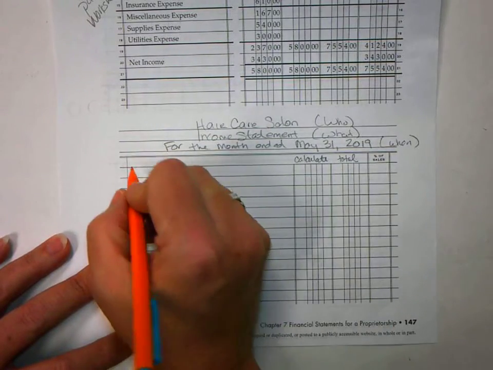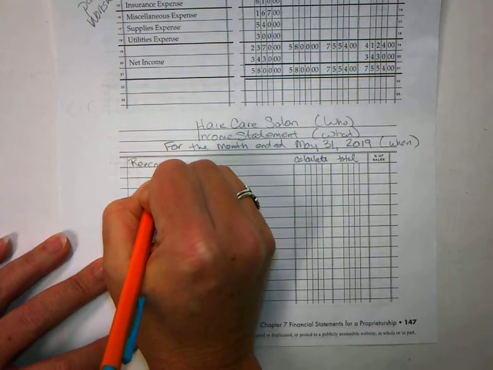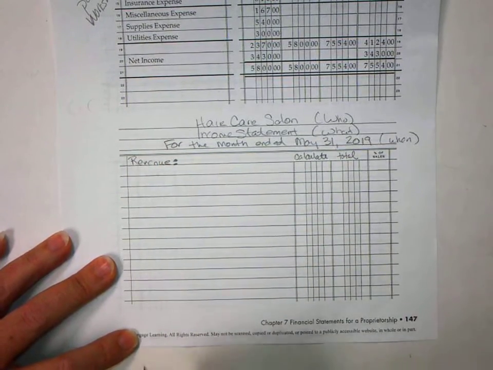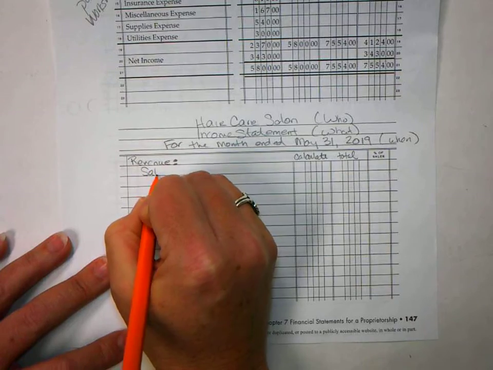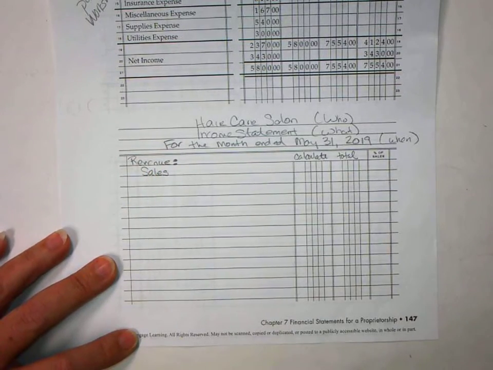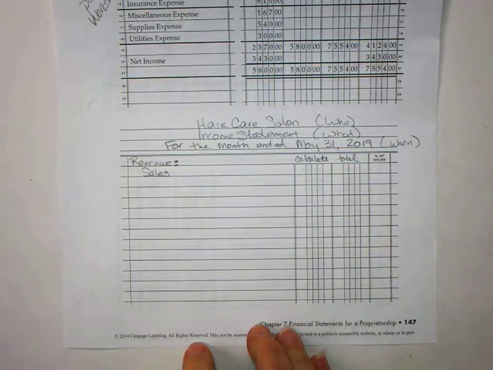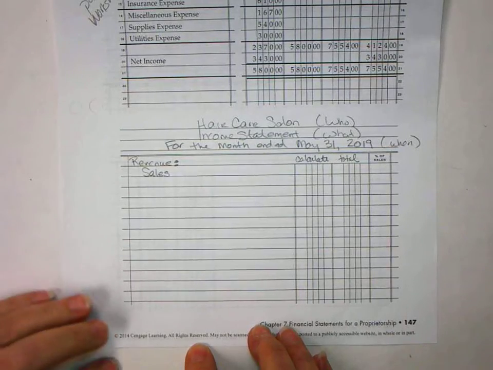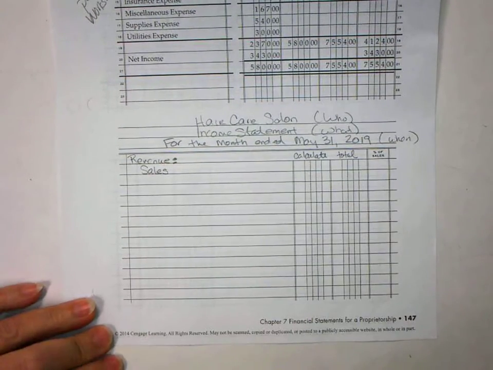All right, our first section will be revenue. We'll indent a little bit, and the only thing that we have for revenue is sales. Later on we'll have things like when people return items that we sold to them, we have returns, we have discounts that we gave because they paid early. So there'll be some other things that will roll into there later. But right now, simple version, sales.